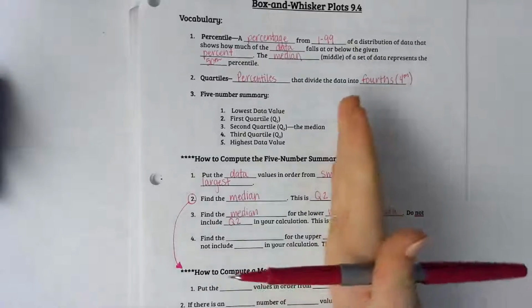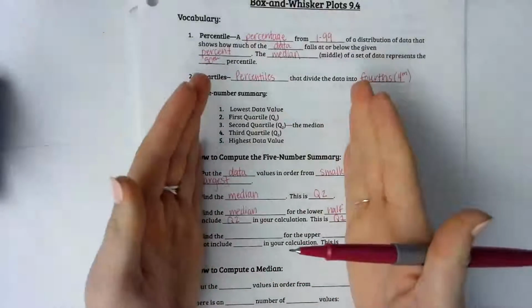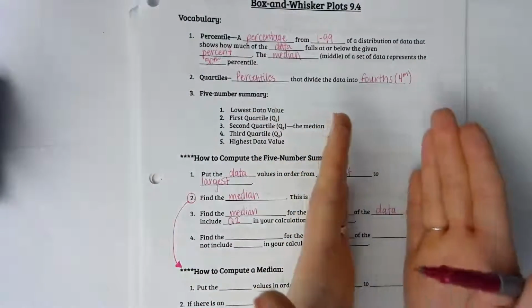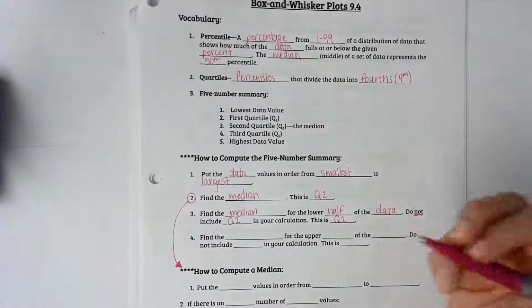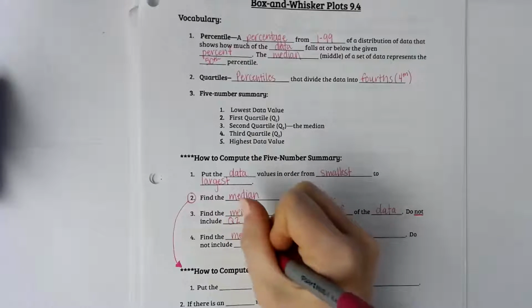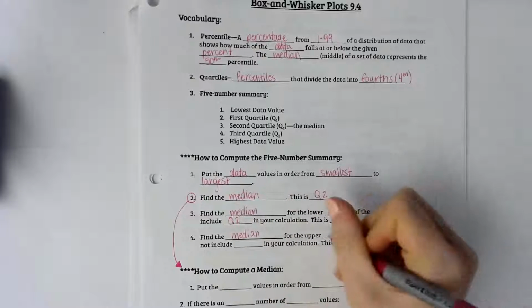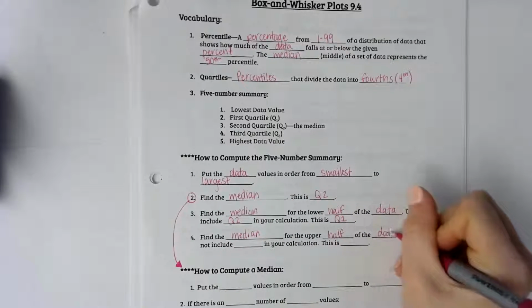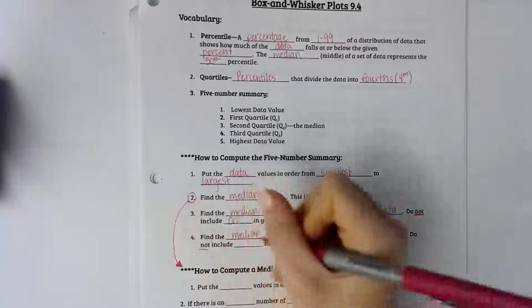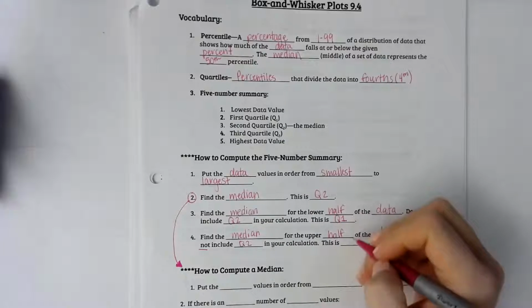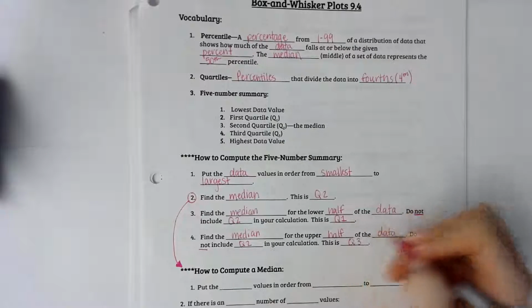First you split it in half, then you take your smaller half and split that in half, and then you take your top half and split that in half, making it into your 4 different categories. Then you find the median for your upper half of your data. Again, do not include that quartile 2 number in your calculation. What you just found was your Q3.